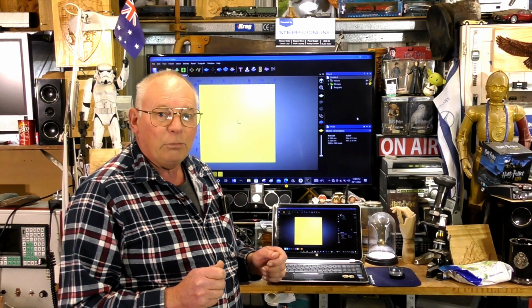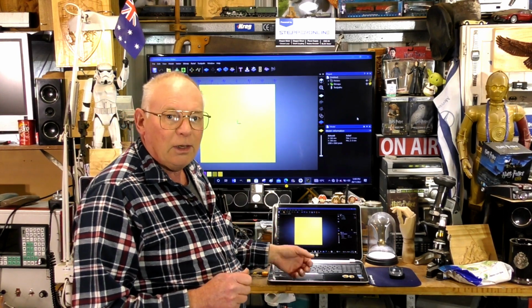Now, I've had a lot of emails sent to me asking if I could point out exactly what the difference is between Carveco Maker and Carveco Maker Plus.